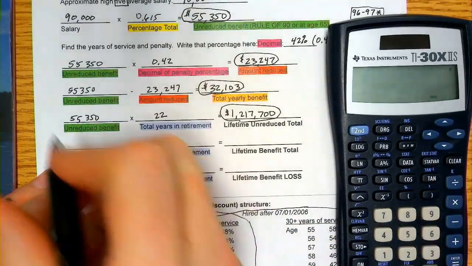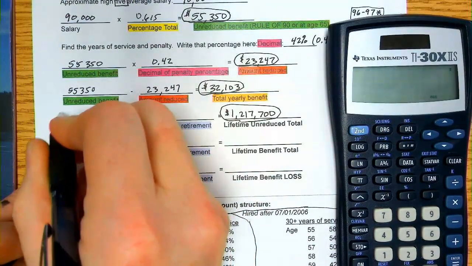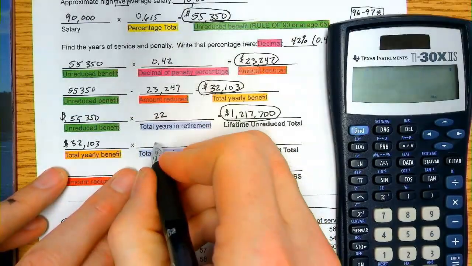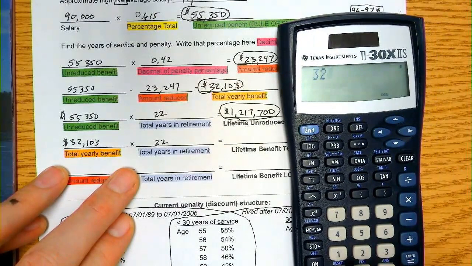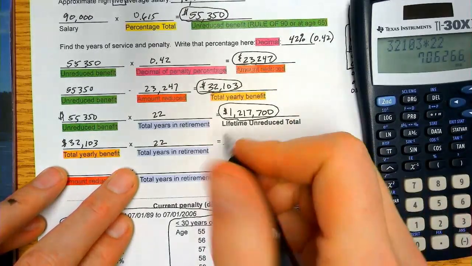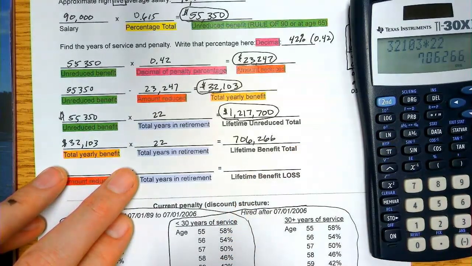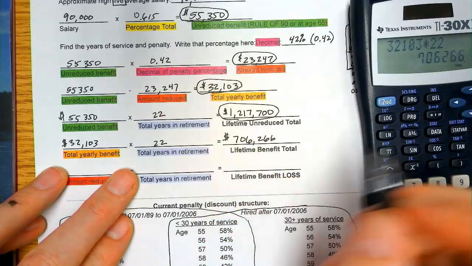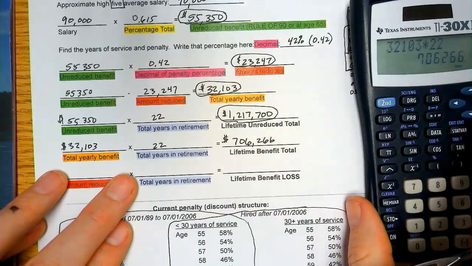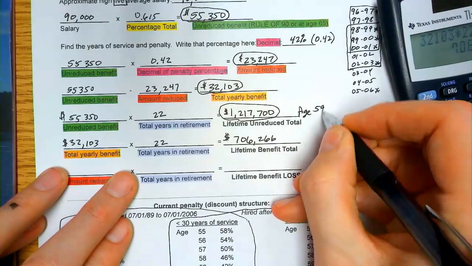Okay, how about if I take that total yearly benefit, so that's $32,103, right? And we take that times 22. So here we go. 32,103 times 22. And that gives me $706,266. That's how much I will earn if I decide to retire at 59. I'm going to put age 59.